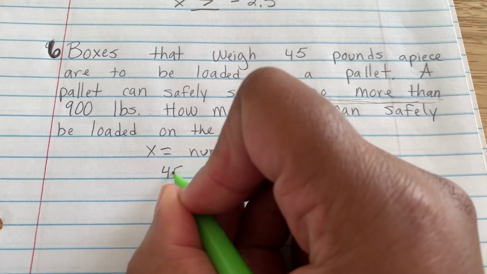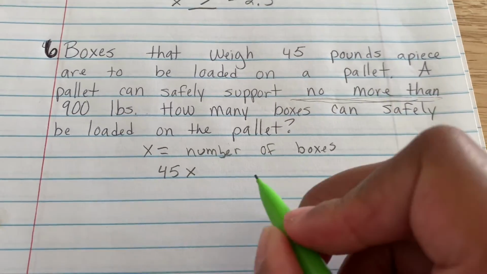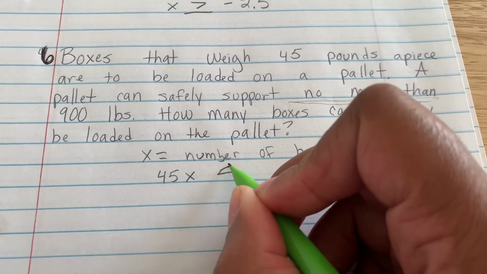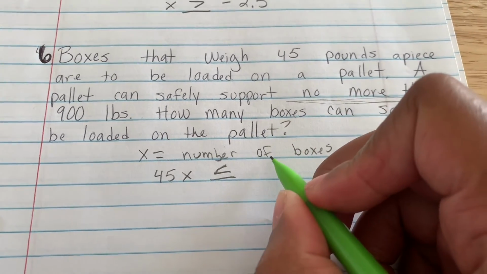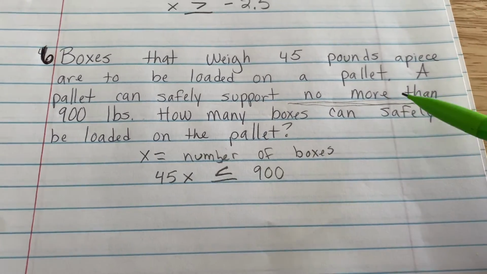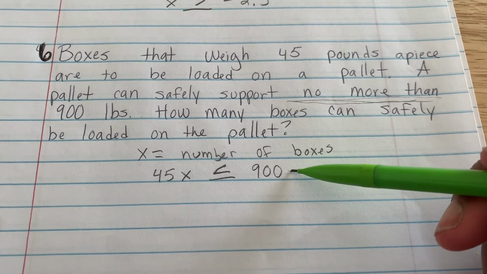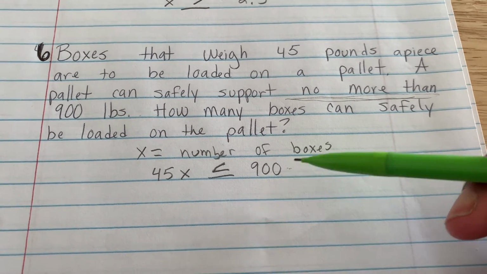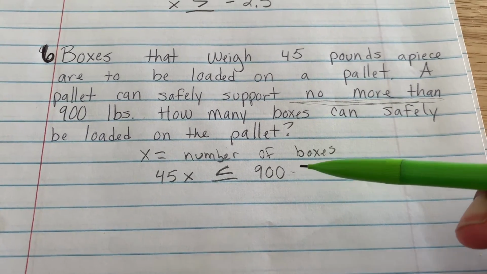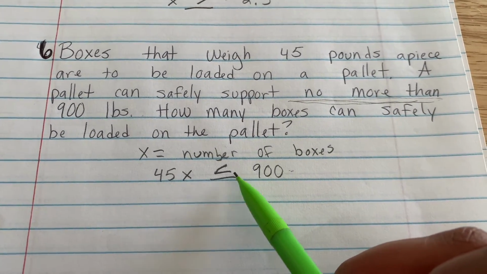So 45 pounds times X number of boxes has to be less than or equal to 900. It's less than or equal to because it says no more than, which means it can't be greater than 900. It can be less, it can be equal to, but it can't be greater than 900. So that's why we chose this inequality.